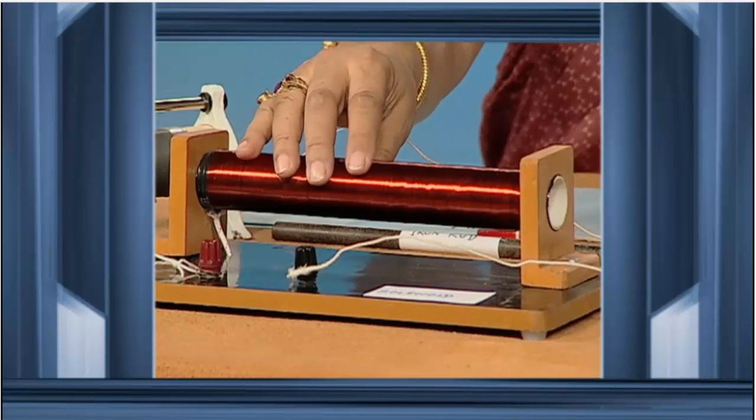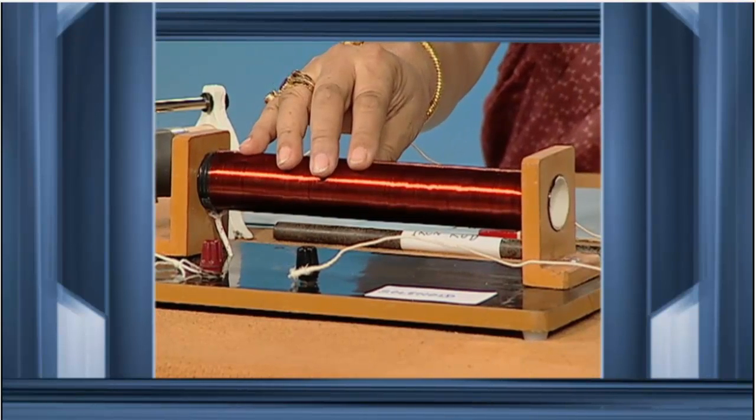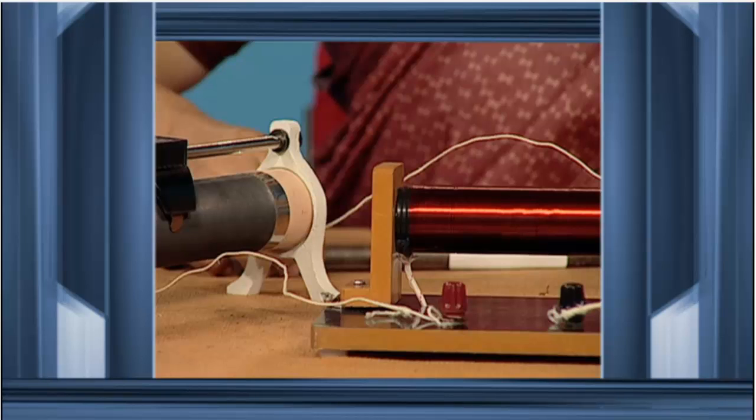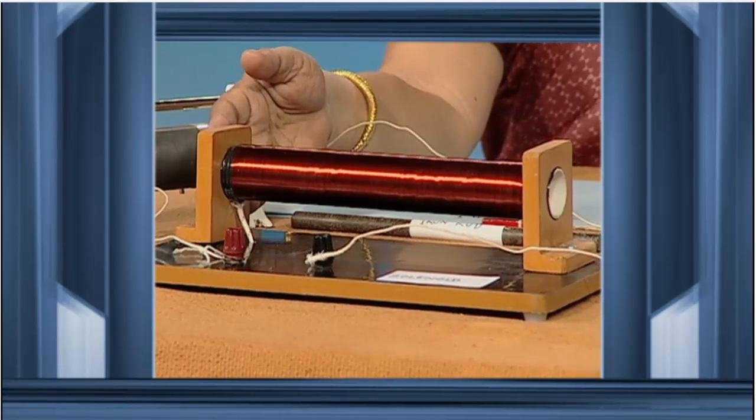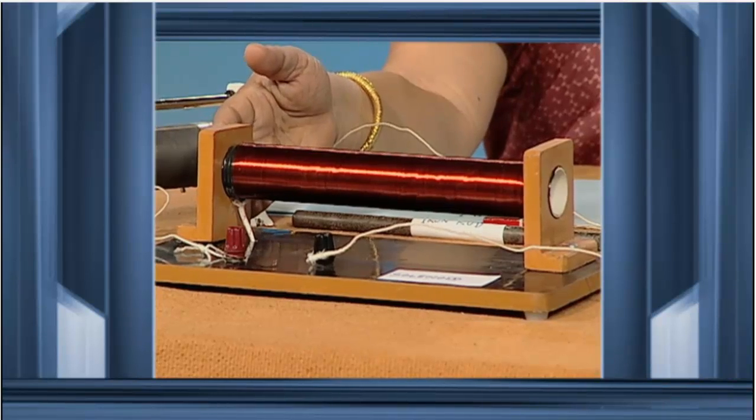I have a solenoid over here. This solenoid will generate a magnetic field in its core given by B is equal to mu naught N I, where mu naught is the permeability of the core inside. We have nothing here, it is just air.